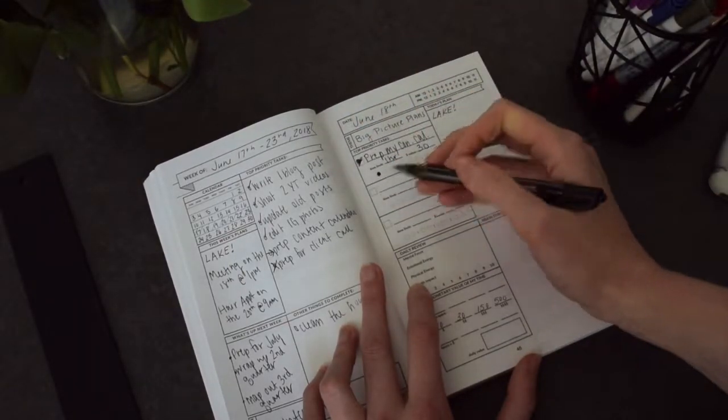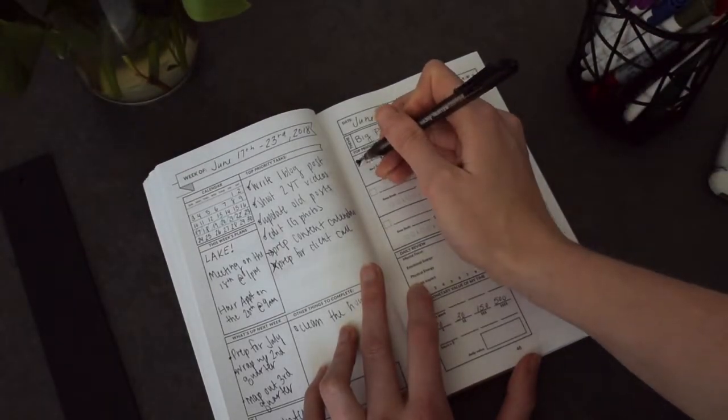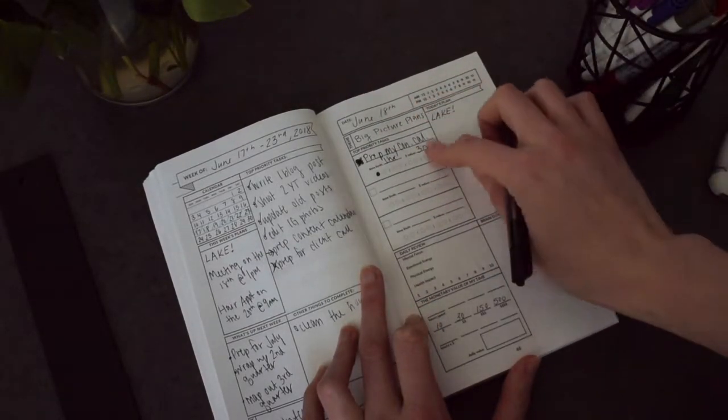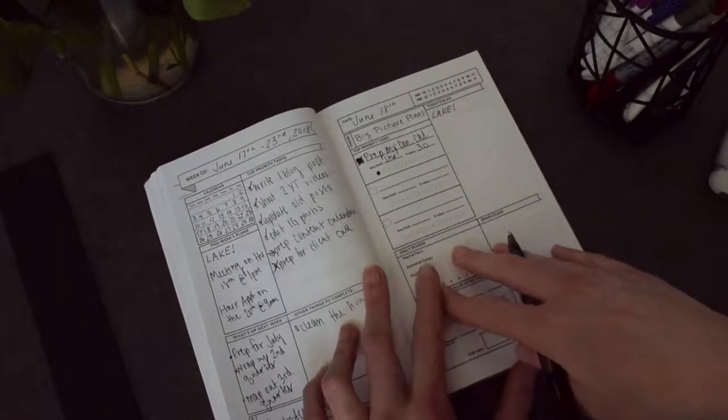Each of these circles is 30 minutes. So let's say I only spent 30 minutes on this project, and you know what? The project is complete. I'm going to finish it, fill it out. Then at the end of the day, this monetary value is going to go down here when I tally it all up, but I'll show you what a full day would look like. Let me fill it out.